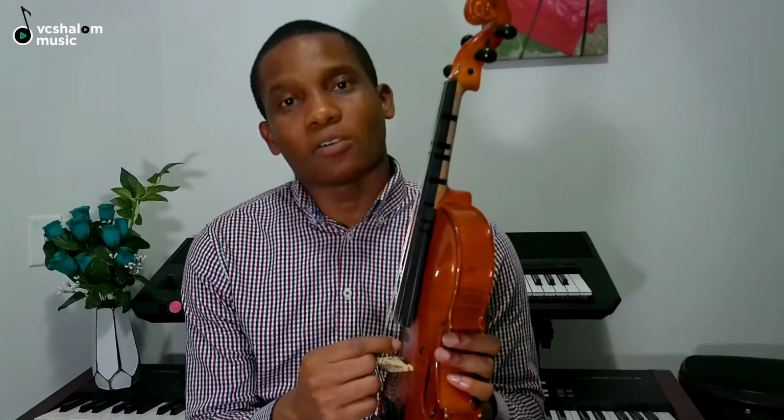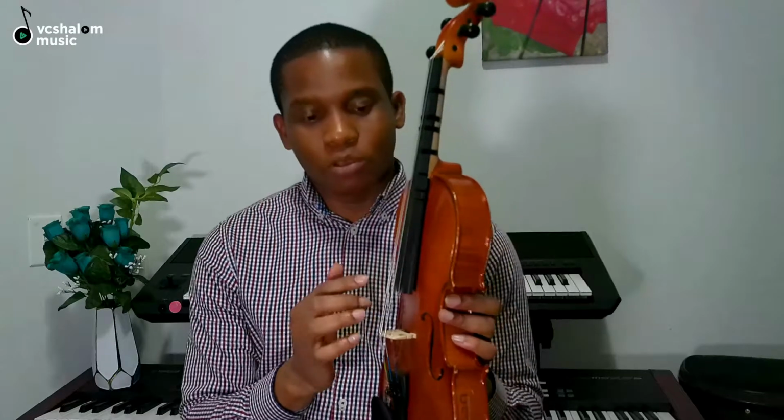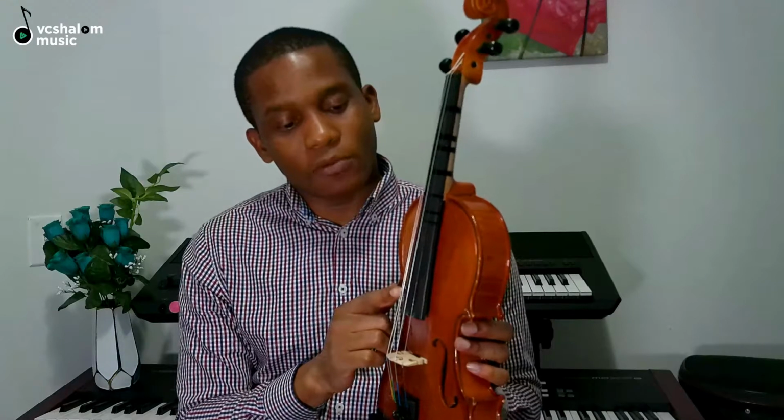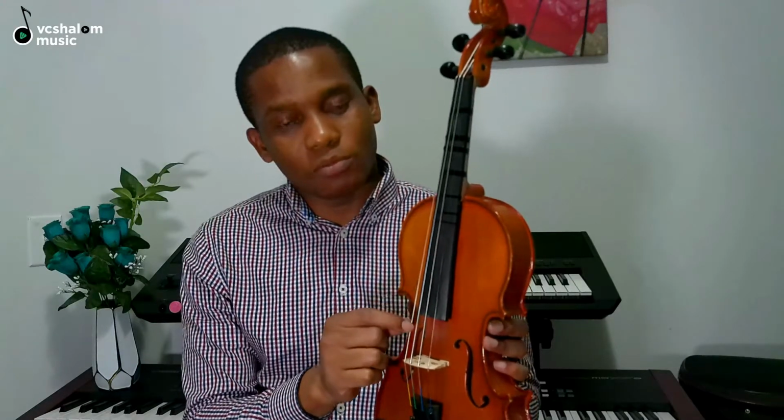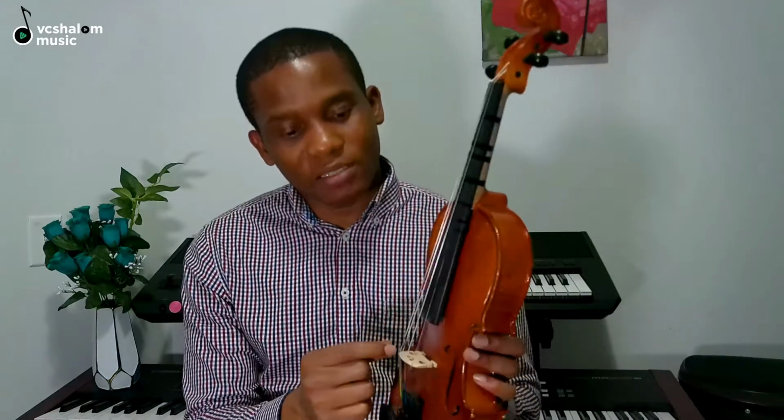A violin has 4 strings: 1, 2, 3, 4. And if you remember, in the past video I mentioned that the strings differ in terms of thickness, and that is for a purpose. Going from the lowest pitch to the highest pitch, we have the lowest one, which is the thickest, to the highest one, which is the thinnest.